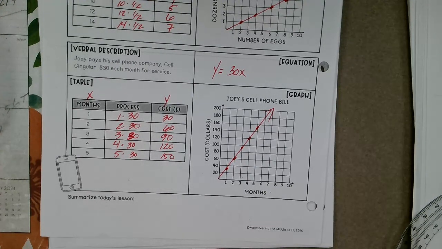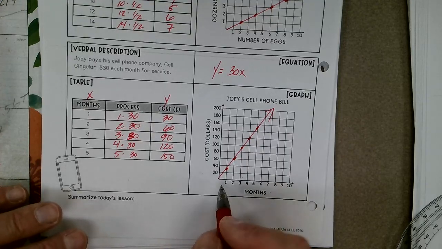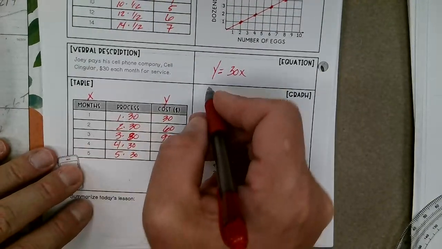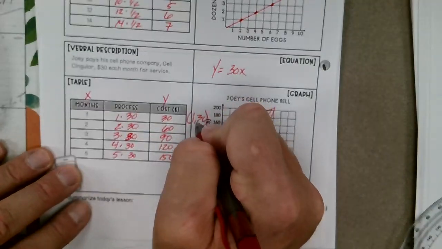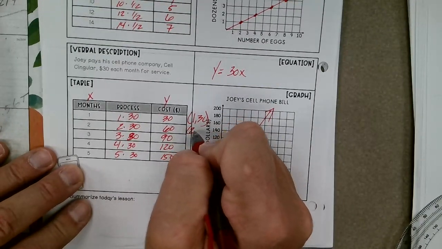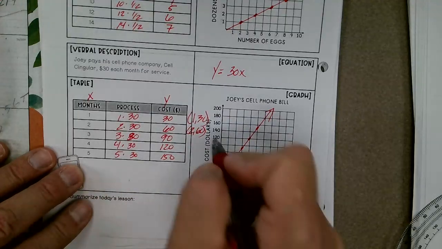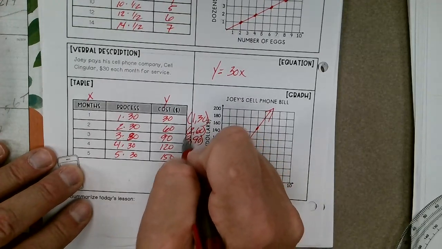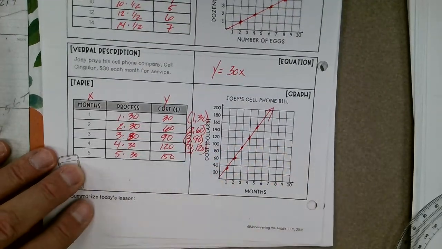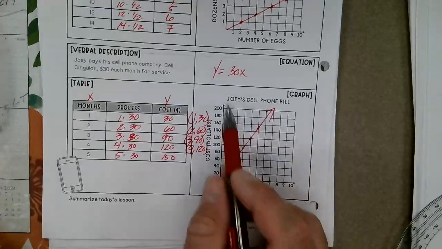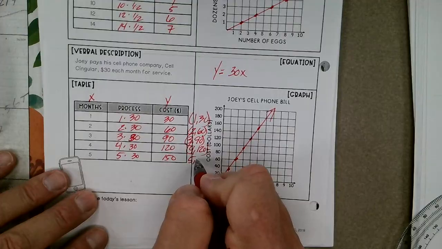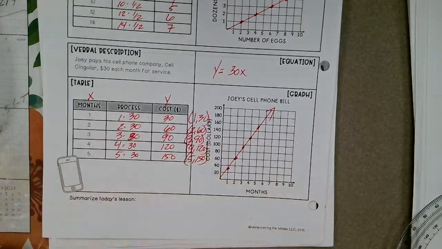Now, we also have a thing called ordered pairs. So let's take this to the next level. The ordered pair for this one is 1 and 30. The next one is 2 and 60. The next one would be 3 and 90. 4 and 120. So we're starting to graph on the coordinate plane, and when we do this graphing, this is actually the first quadrant of the coordinate plane. Excuse me, and there you have it.